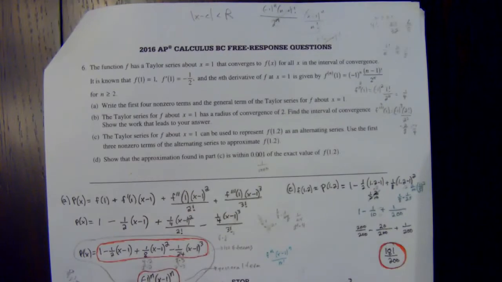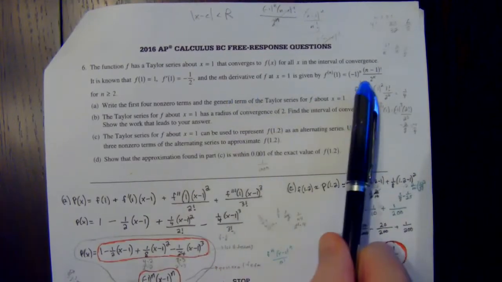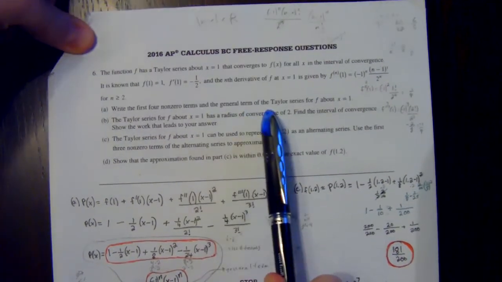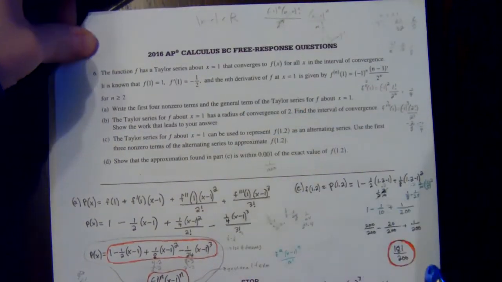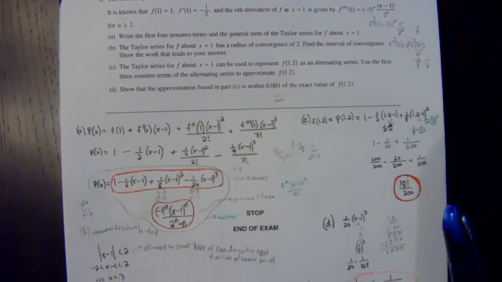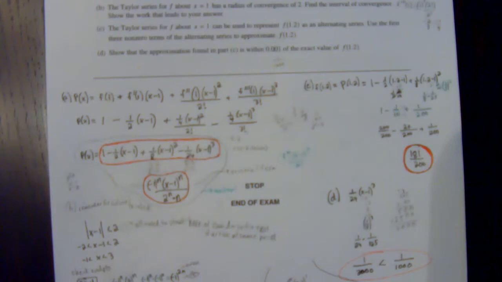All right, so we got this Taylor series, which gives us the nth derivative formula, and then we want to write the first four non-zero terms and the general term for the Taylor series for f about x equals 1. All I'm going to do, there's nothing to start with other than your main definition here. So I'm going to start with that main definition. It tells us the center is equal to 1, right?